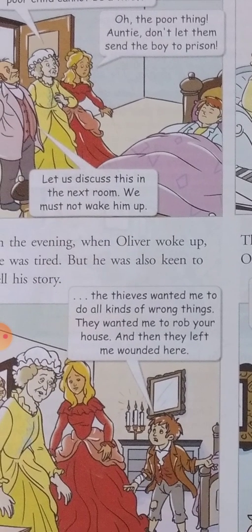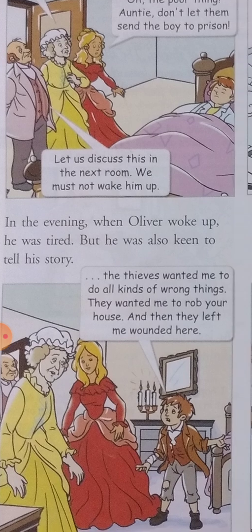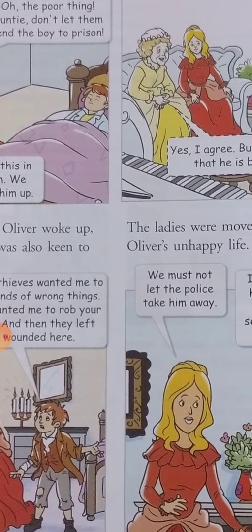Next, let us see. In the evening, when Oliver woke up, he was tired, but he was also keen to tell his story. Even though he was tired, he was very anxious to tell his story. "The thieves wanted me to do all kinds of wrong things. They wanted me to rob your house, and then they left me wounded here." So he is telling the truth before the two ladies, and they understood the boy.